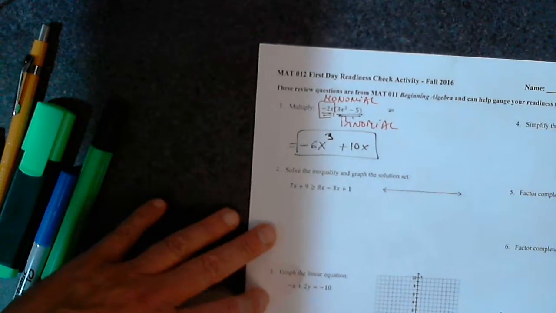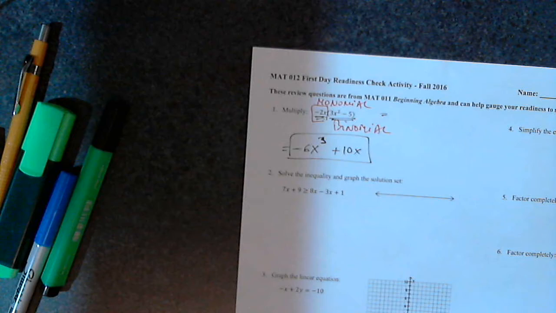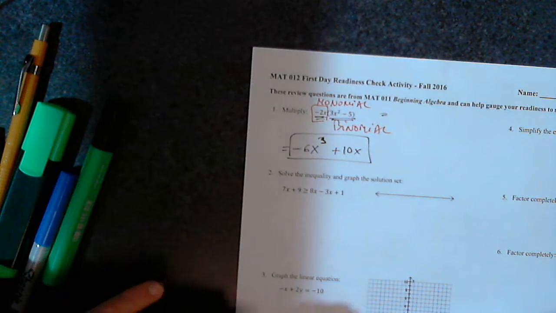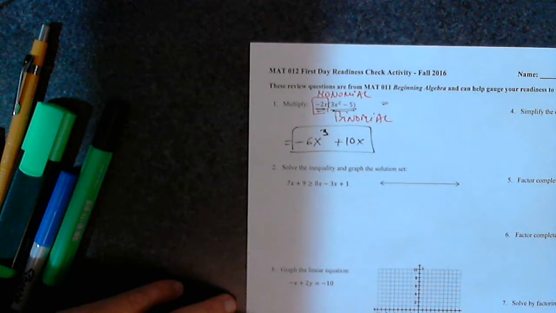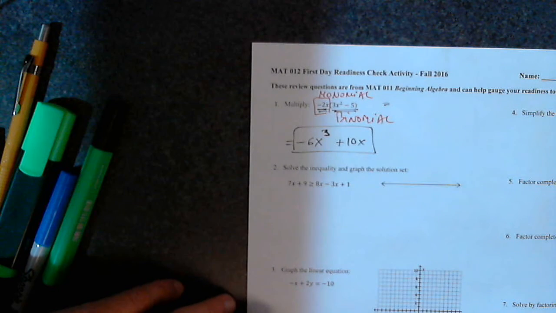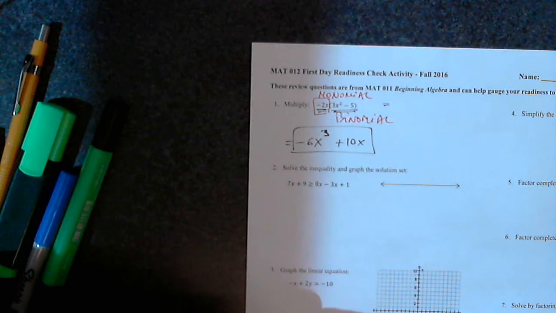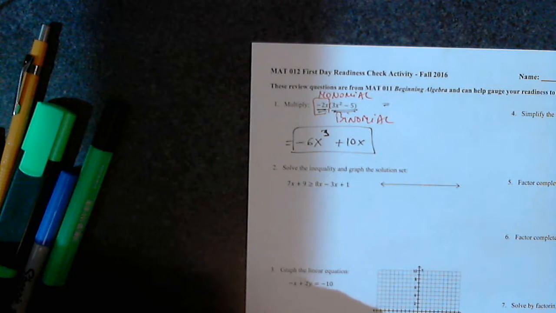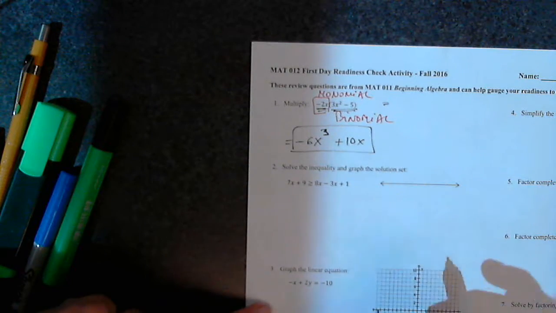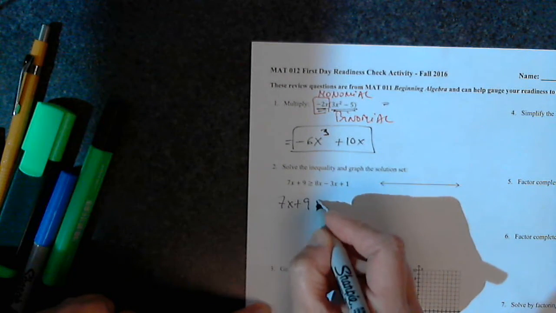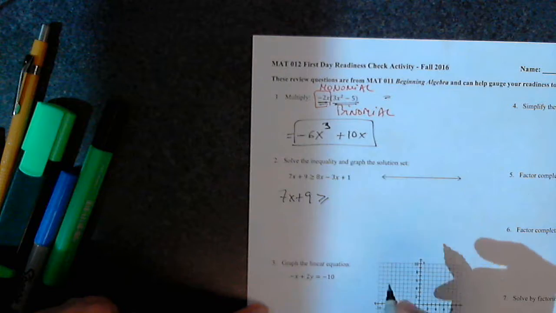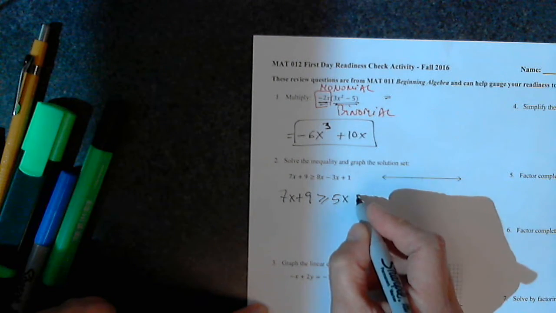Okay, so coming back, how do I solve an inequality? This is actually what I'm going to start with today, a quick review. So how do we solve this inequality? Can anyone give us the first step? Subtract 3x from 8x. Yes. In other words, combine like terms on both sides. Simplify both sides as much as possible. Very good. So this is 7x plus 9 greater than or equal to 5x plus 1. Very good.